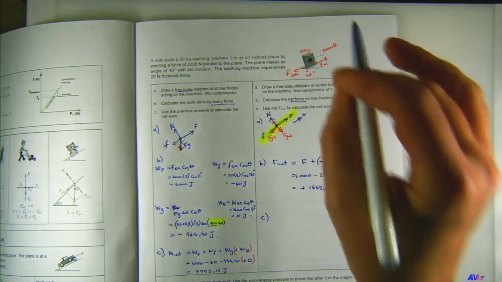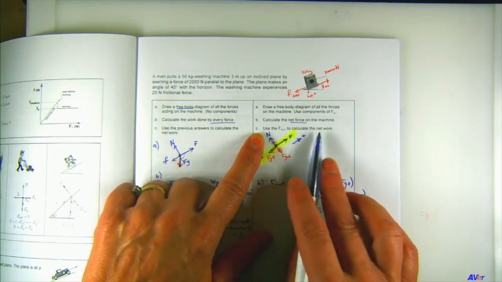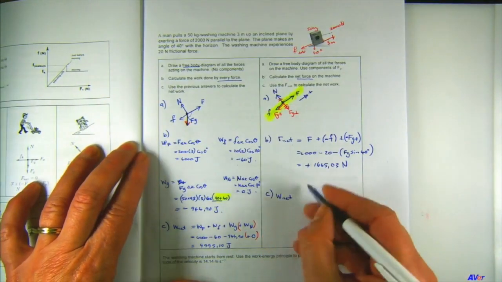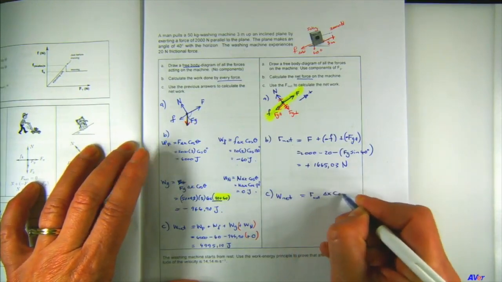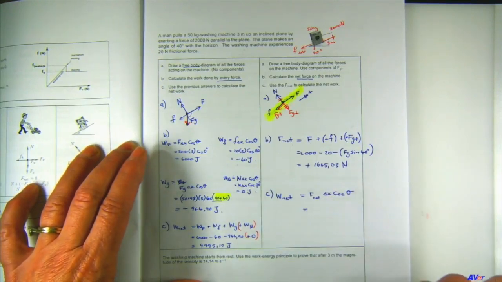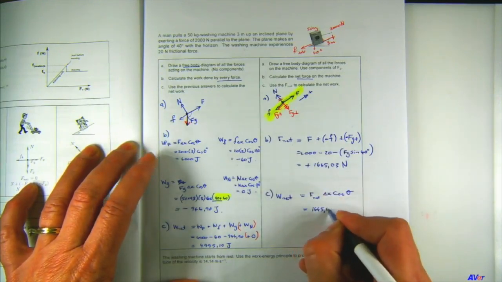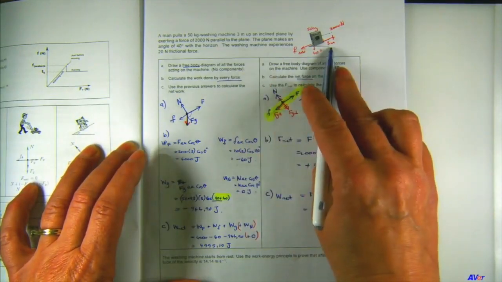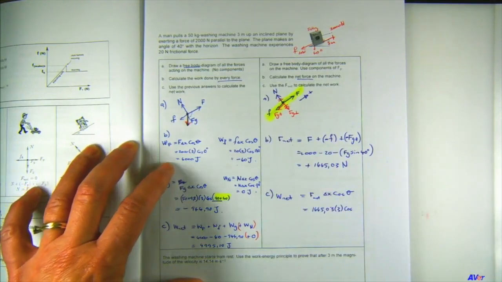Now we've worked out the net force, and what we're now going to do in number C is use this F net to calculate the net work done. Right, so we want the net work done. Now for any W, it will be that F times delta X times cos theta. Now the net force, 1665,03, right? Then delta X, we moved it 3 meters. That is 3. And then once again, the angle might be a problem.